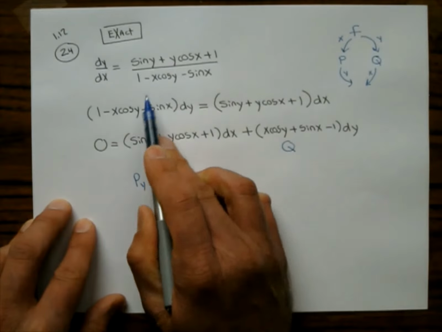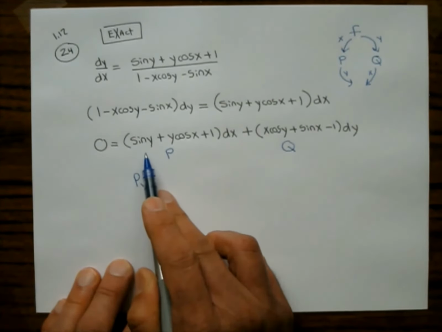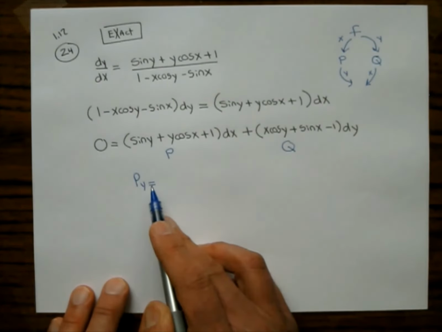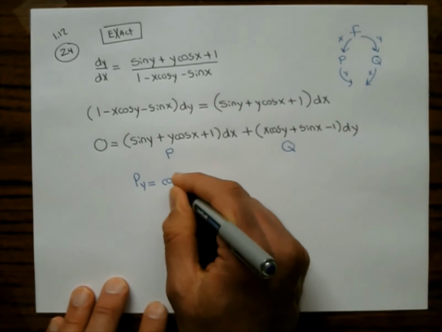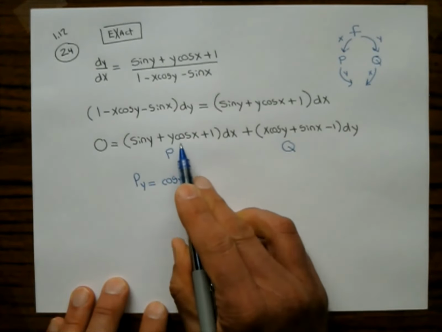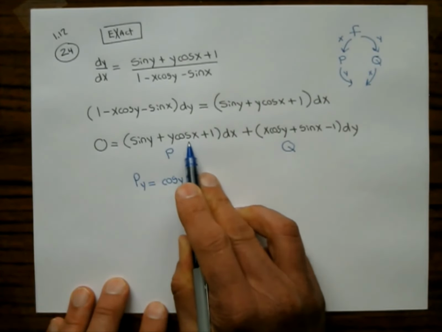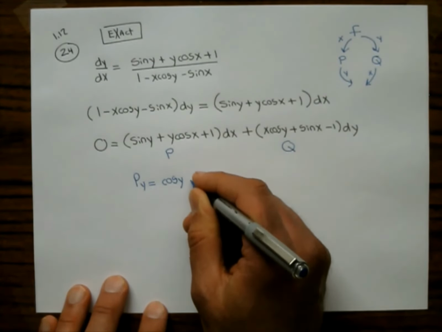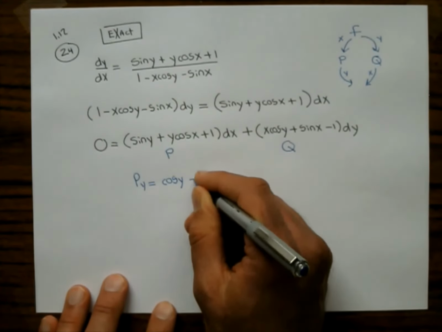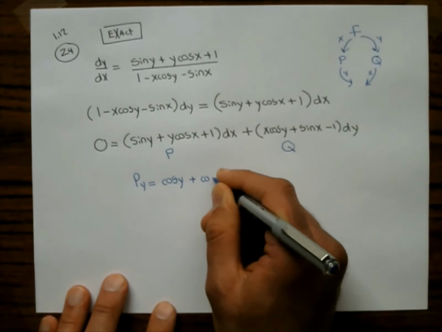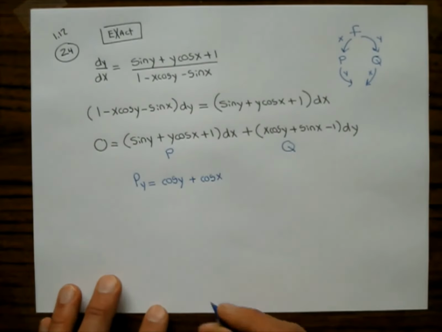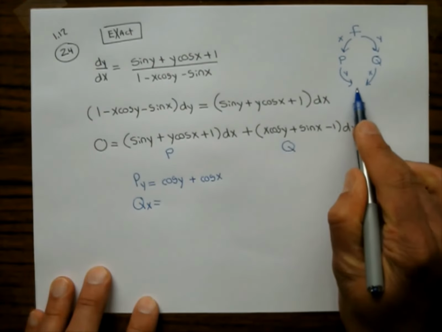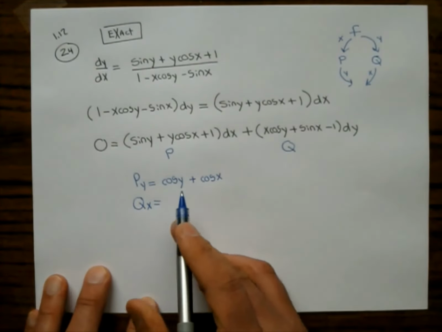Now, if I'm telling you it's exact, you don't have to do this, but I'll just do this really quickly. The derivative of sine y is going to be cosine y. The derivative with respect to y, this is y times a constant. X is a constant when you're doing this, so it's going to be plus the cosine of x. So that's Q x. We're going to see if we get the same thing. If we get the same thing, then we're in business and we can solve this.